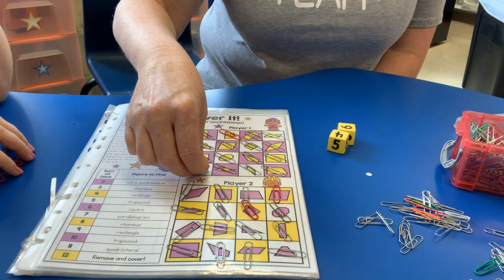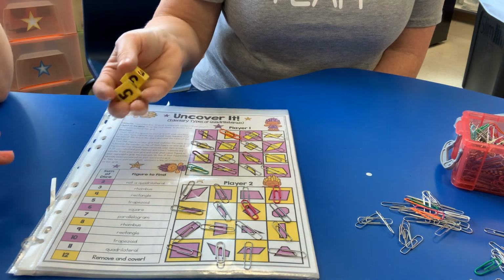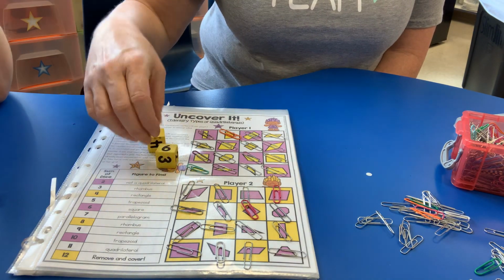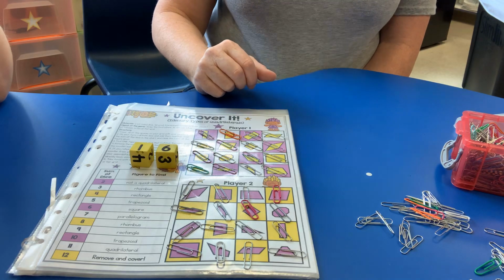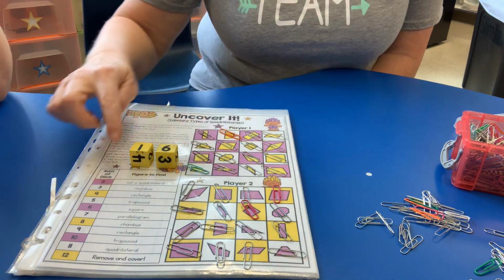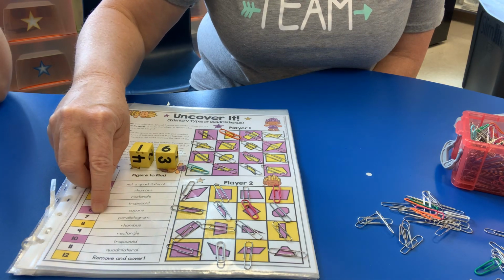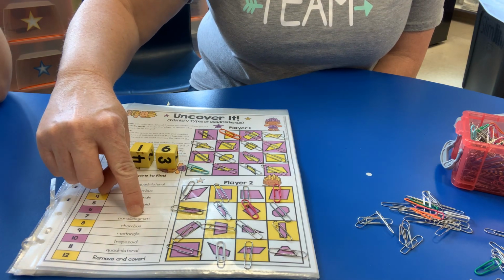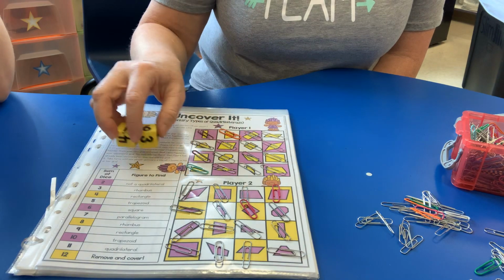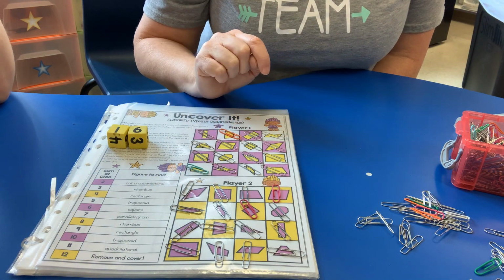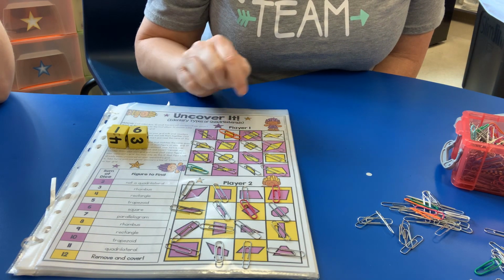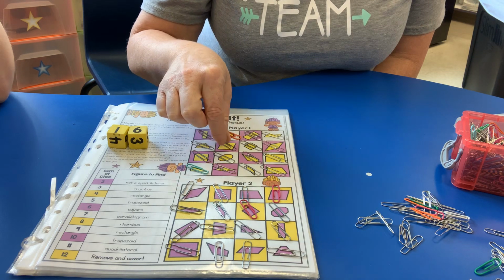So I'm going to start out and I'm going to roll my 2 number cubes. I rolled a 6 and a 1. So what is 6 plus 1? It's 7. So I'm going to go over here and I'm going to find the number 7, and the number 7 says parallelogram. So I have to look for a parallelogram up here, and I see a parallelogram right here.